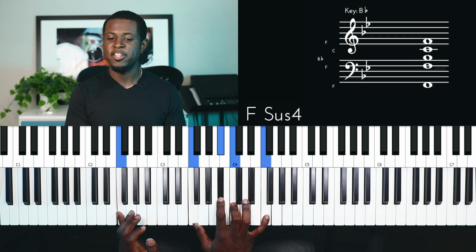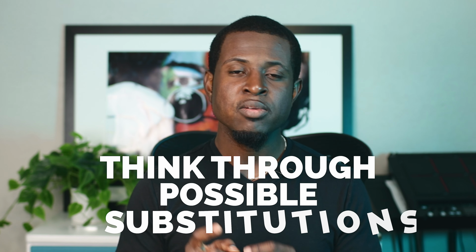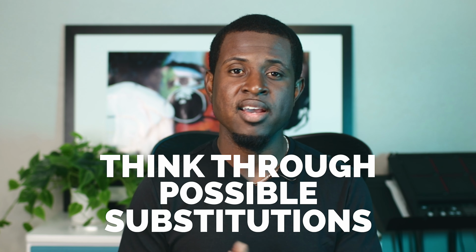All right, we'll stop right there. So the first thing I do is I chart out the basic chords to the song. The second thing I do is I like to think through what are some possible substitutions that I could apply. And I like to think through applying a minor substitution to some of my major chords, all right?